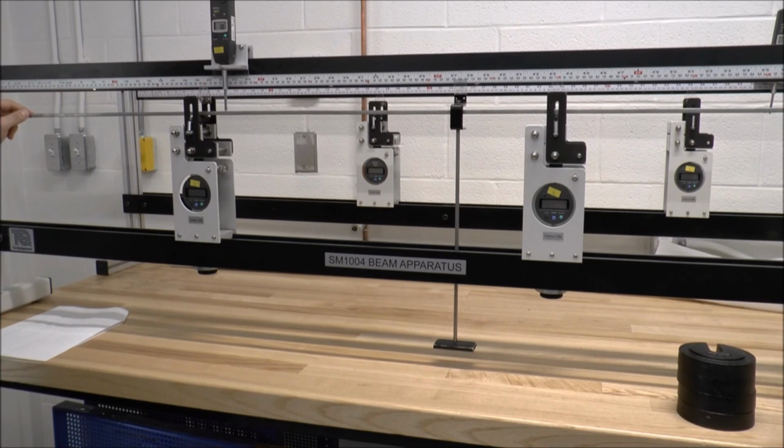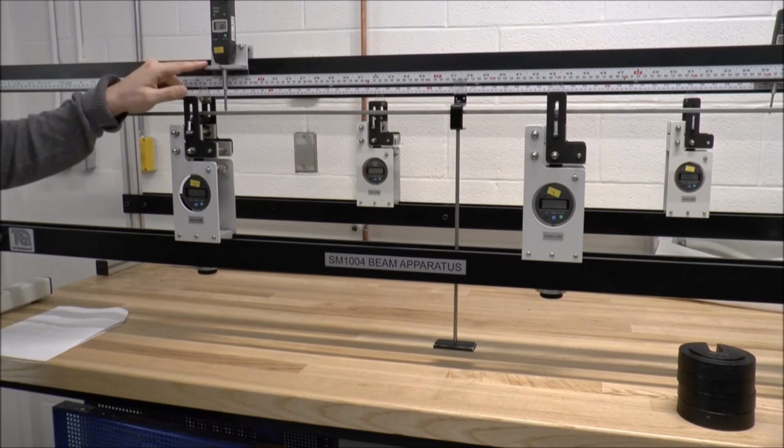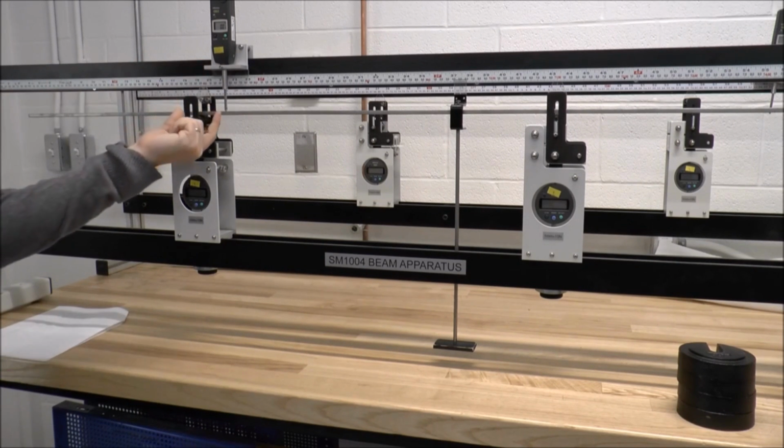Also on the second page, you can find a table that needs to be filled. It provides us with the points of interest at which we will measure the deflection of the beam. The first one is x equal to 50 millimeter. In other words, we will measure the deflection of the beam at a point located 50 millimeter from the left support. I have already mounted the deflection indicator at the first point, x equal to 50 millimeter.